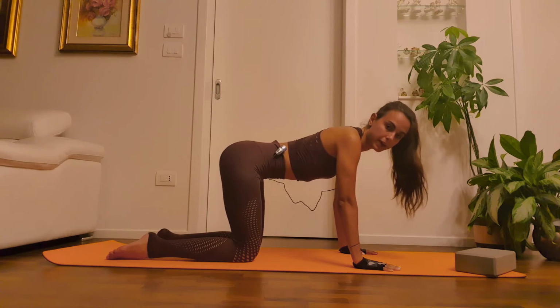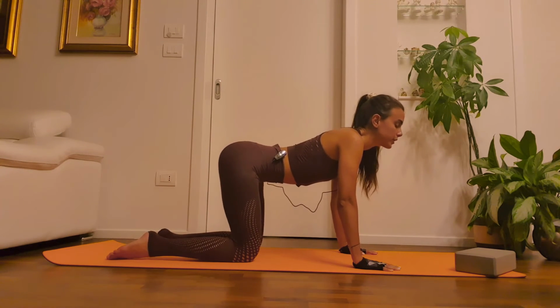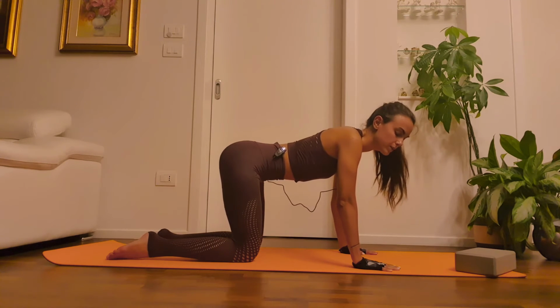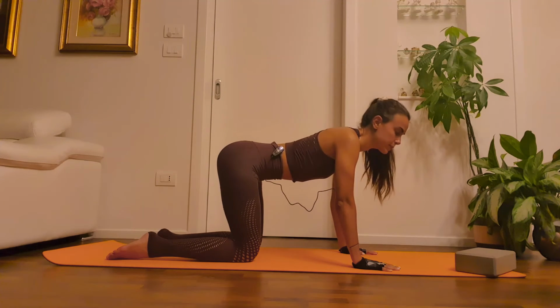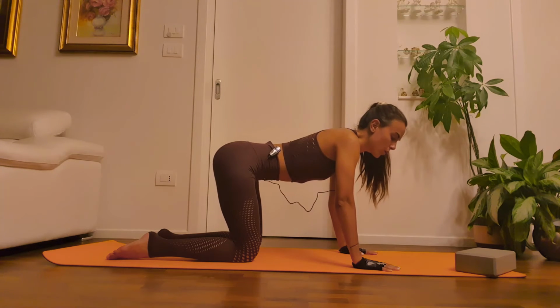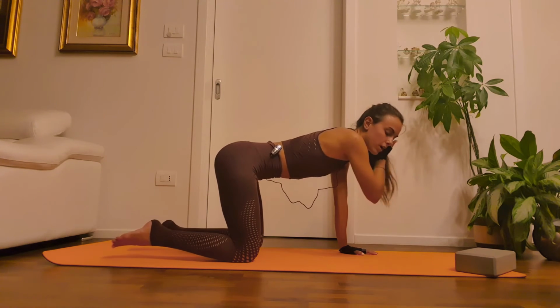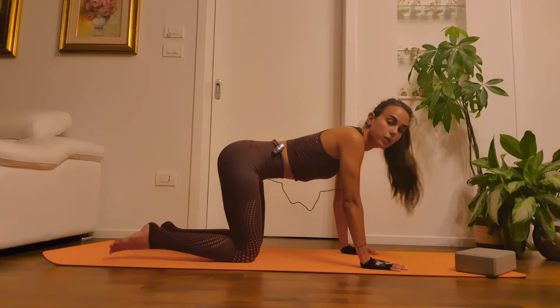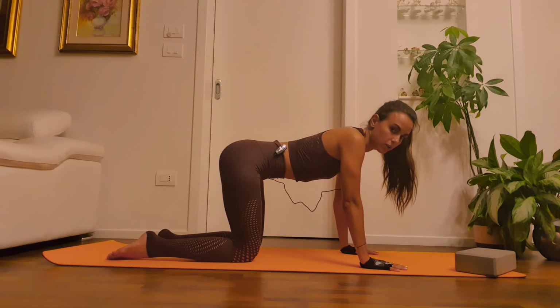So I always recommend to do cat and cow during your practice, especially at the beginning, because it's a very nice warm-up for the spine. Once we really feel warmed up, we can basically start in what is called downward facing dog.